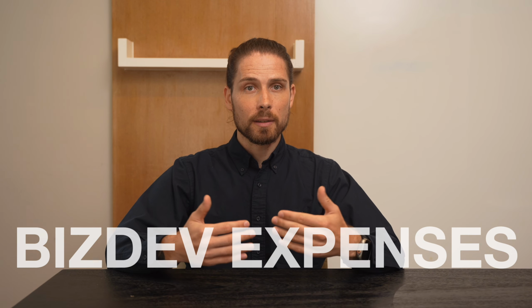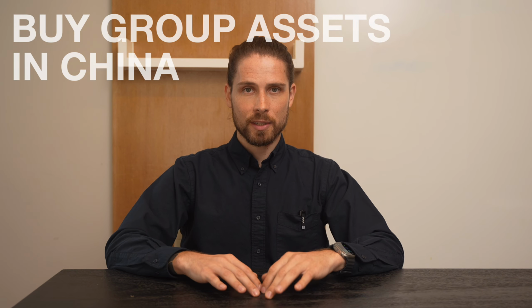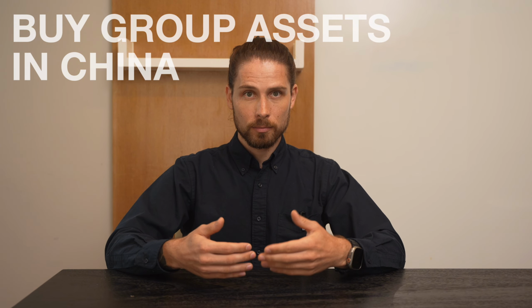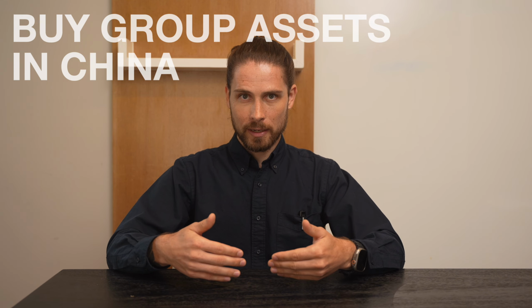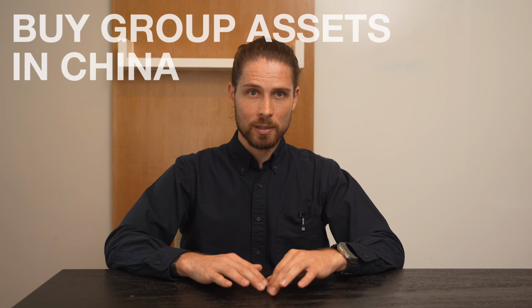Sub-method, business development. When your Chinese company is part of a group, and this is the key, you can buy assets inside China and capitalize them on your Chinese company balance sheet. Think equipment, machinery, vehicles, technology. Buy in China, but use it within the whole group. That's smart capital allocation.